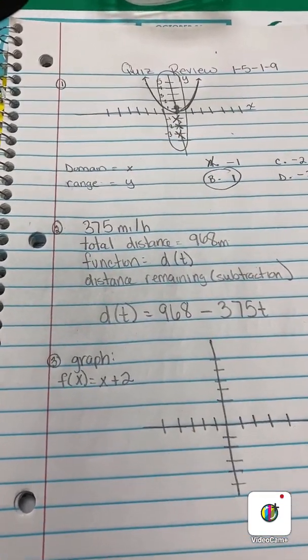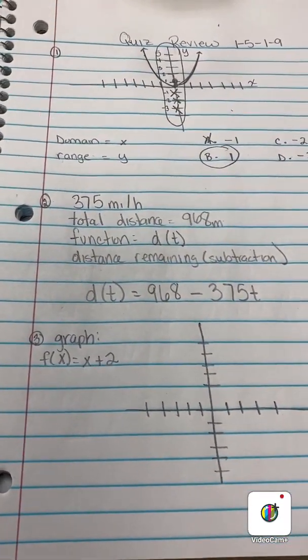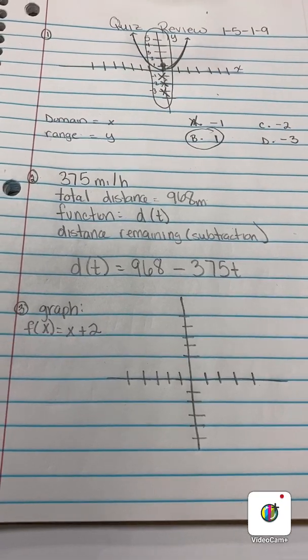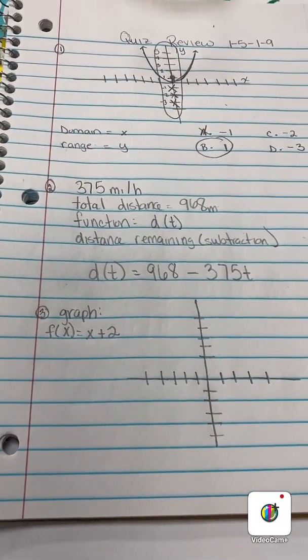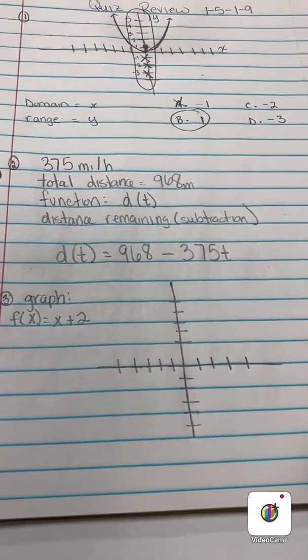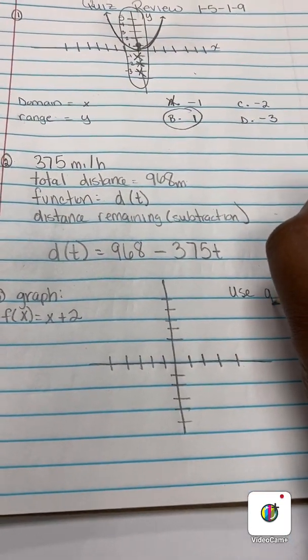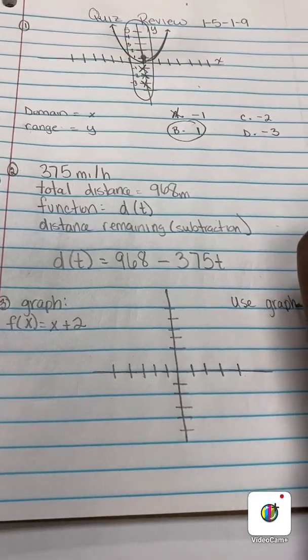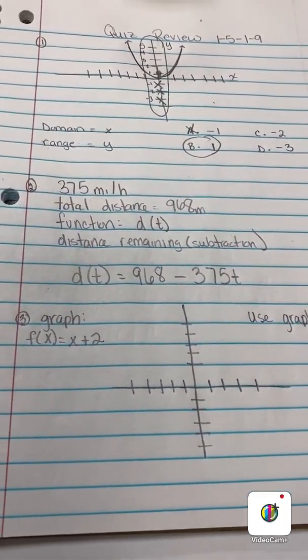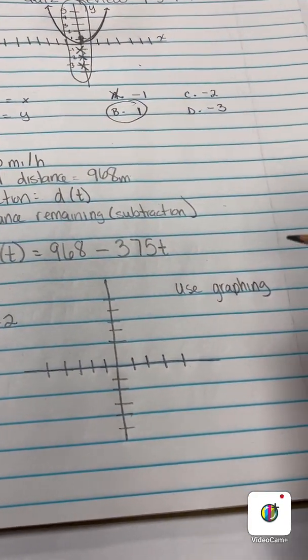Number 3 on our practice quiz just wants us to graph this function. All right, so what I suggest that you do is use a graphing calculator. If you use the graphing calculator, it'll come up with your graph for you.